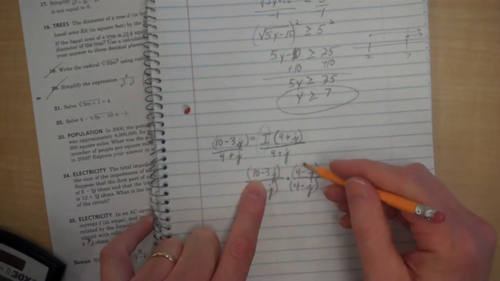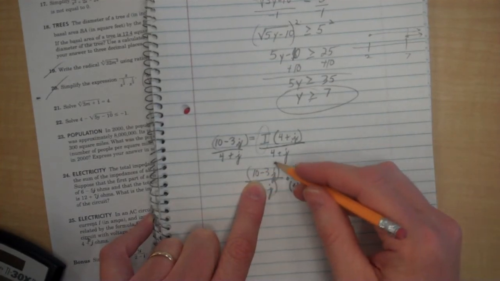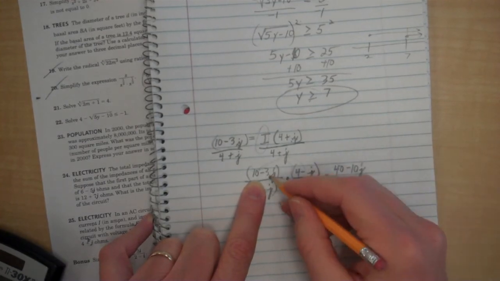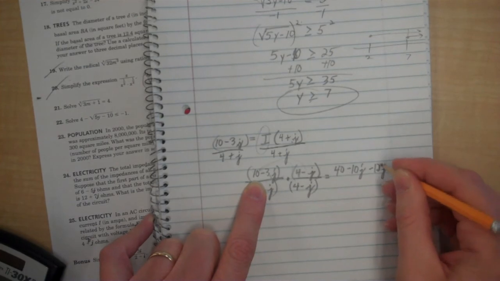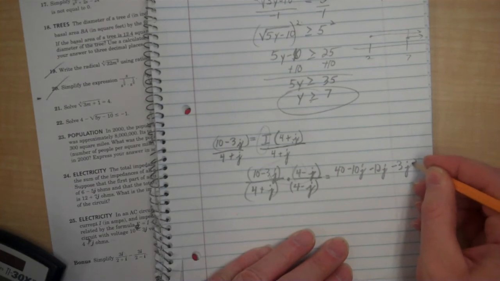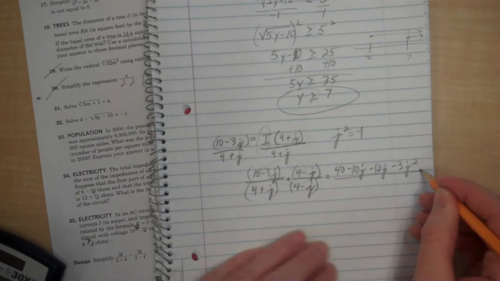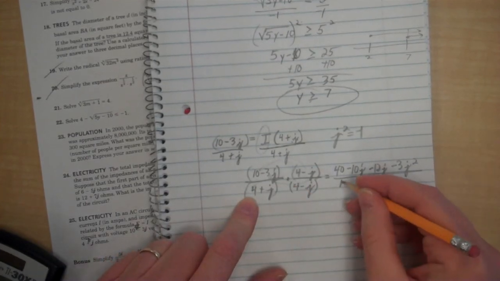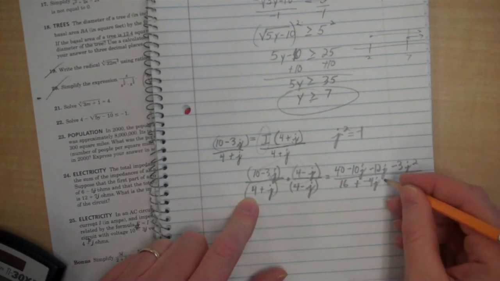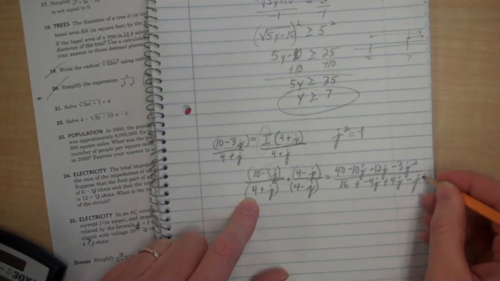All right, 10 times 4. I'm going to FOIL the top. That's 40. That's first. Outside is negative 10J. Inside is negative 12J. And last is negative 3J squared. J squared, like I squared, is equal to negative 1. Same thing. Okay, first 16, outside negative 4J. I'm on the denominator now. Inside positive 4J. And last is negative J squared.